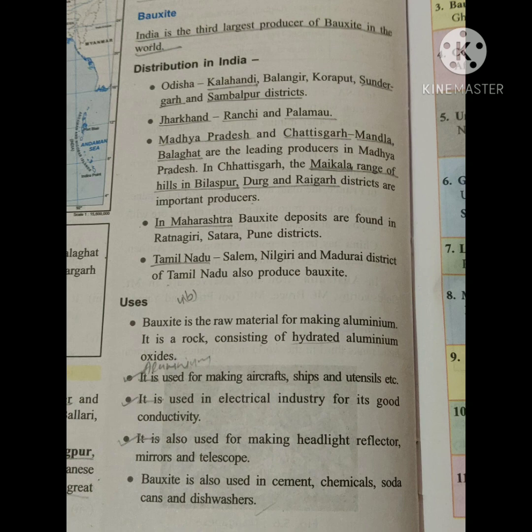Next is mica. Mica is a shining non-metallic mineral. It is used in paints as a pigment, in exterior paints. It also adds brightness in the paints. Mica is also a superior insulator, meaning it does not allow electricity and heat to pass through it.